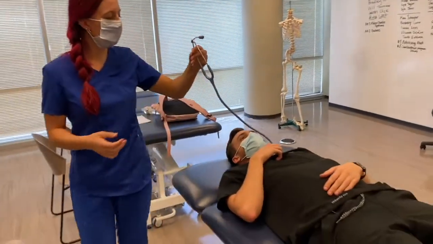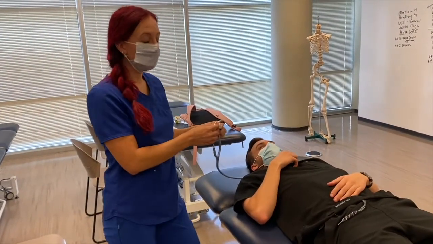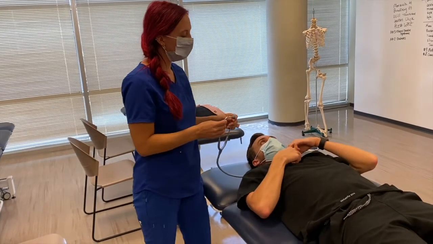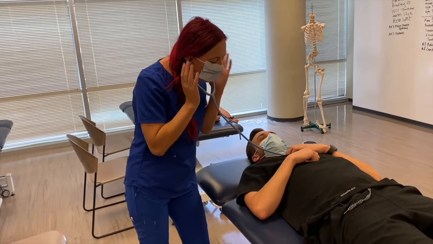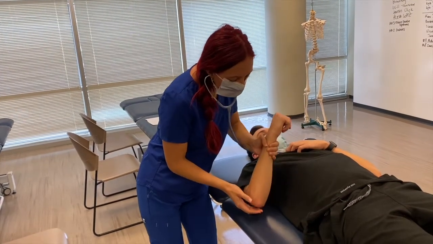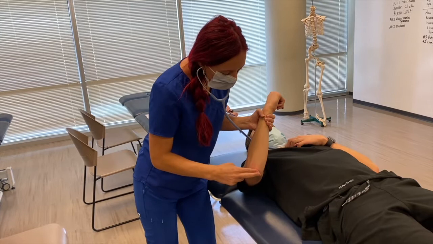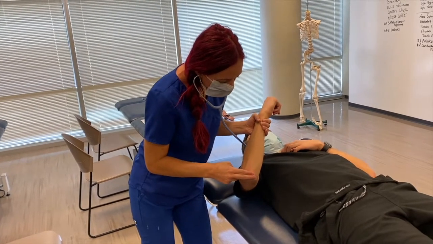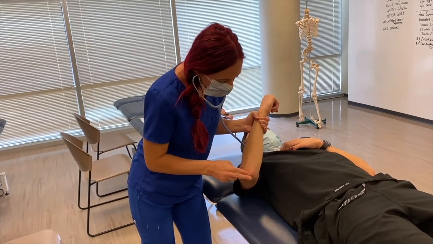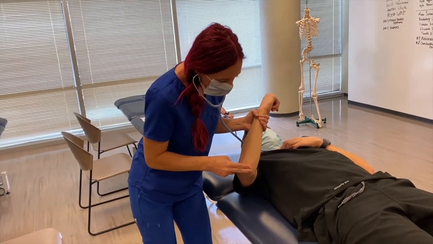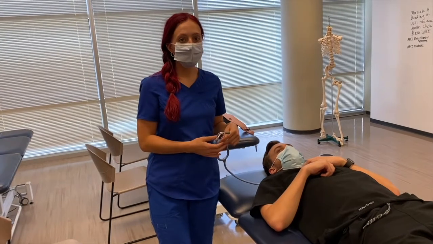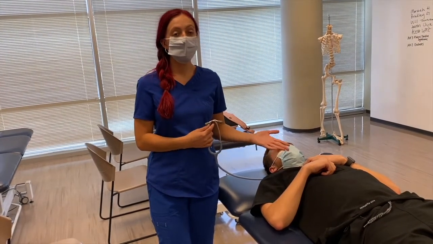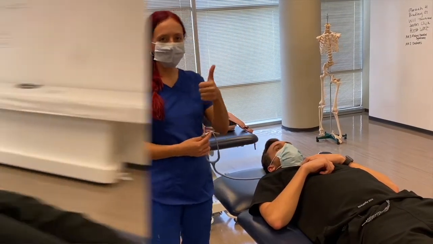So I'm going to switch sides to the involved symptomatic side. After confirming the patient is okay, I will begin percussing again, and the noise I hear is a muffled and unclear sound compared to the uninvolved side. So this indicates a potential fracture at the clavicle, and I would refer the patient out for further imaging.